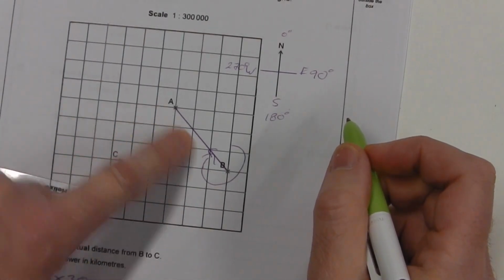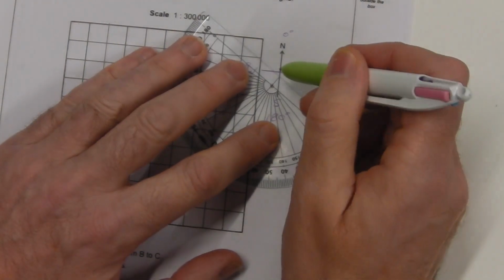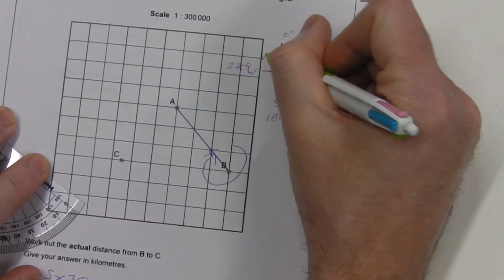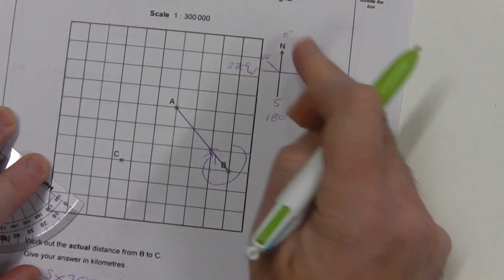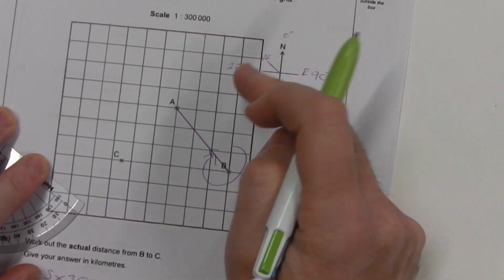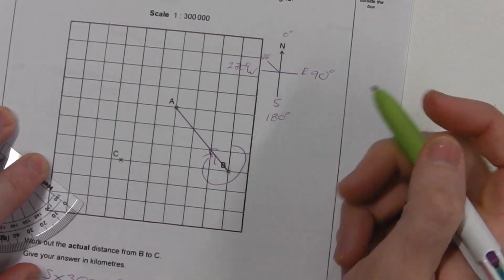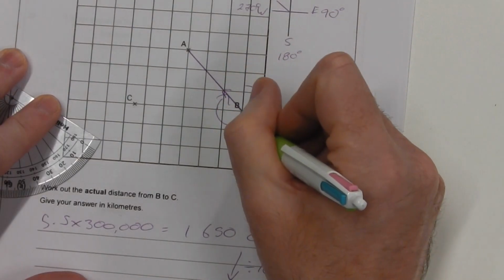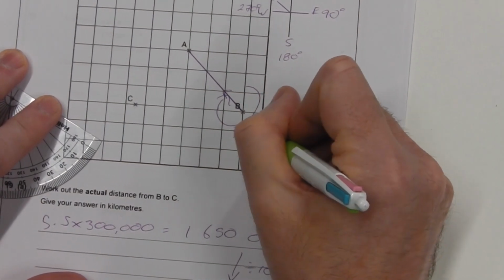But this is northwest, so this is halfway between. We know these are in groups of 90, so half of 90 is 45. When we add that on to 270, we get 315. So a bearing of 315 degrees.